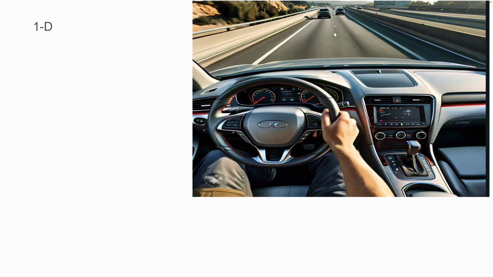wherein there are some time series, univariate time series problems, right? So wherein just a single feature is being used to predict an outcome, sorry, or an output, right? So this is univariate time series, and this can be compared to single dimension, right?